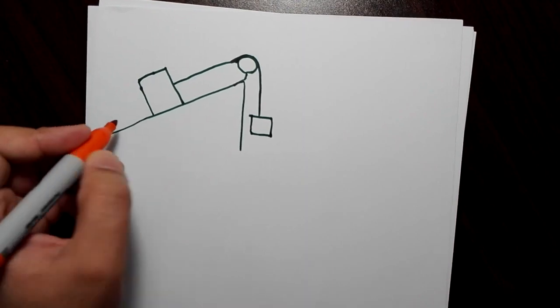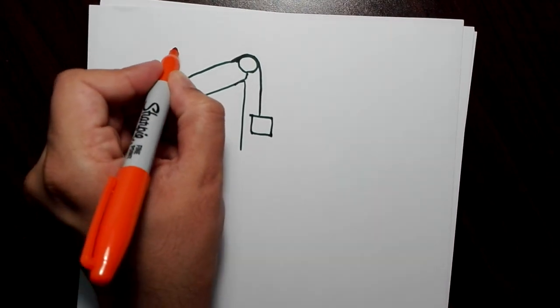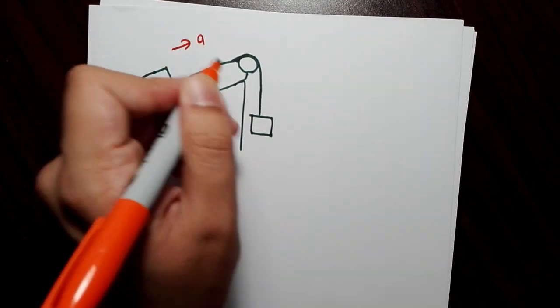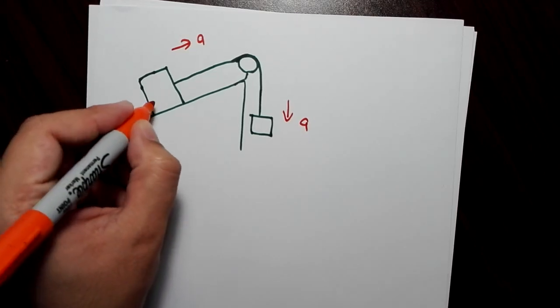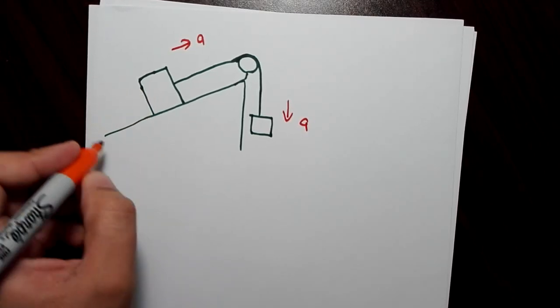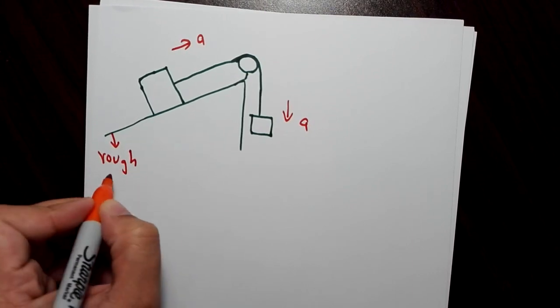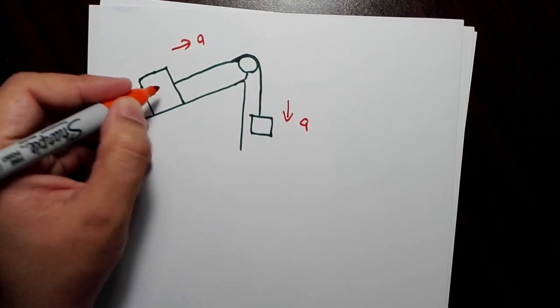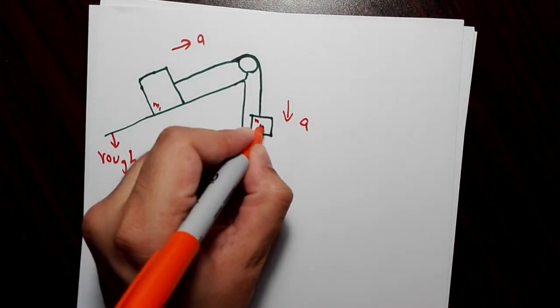Now we'll assume that this surface has friction. So we'll assume that the system is moving and the acceleration is in this direction. And there is friction. So it's a rough surface, in other words. Now let's call this one M1, this is M2.